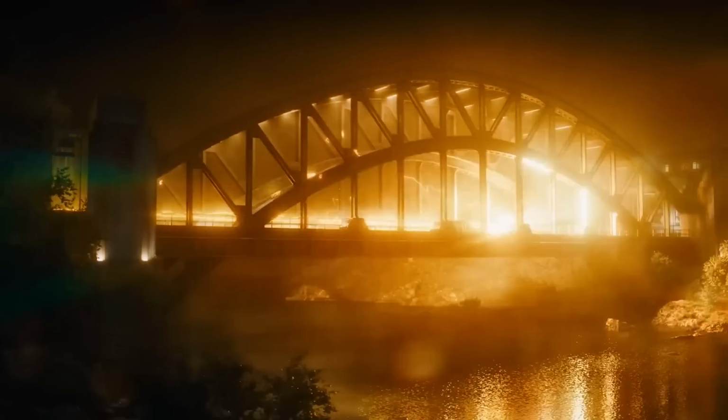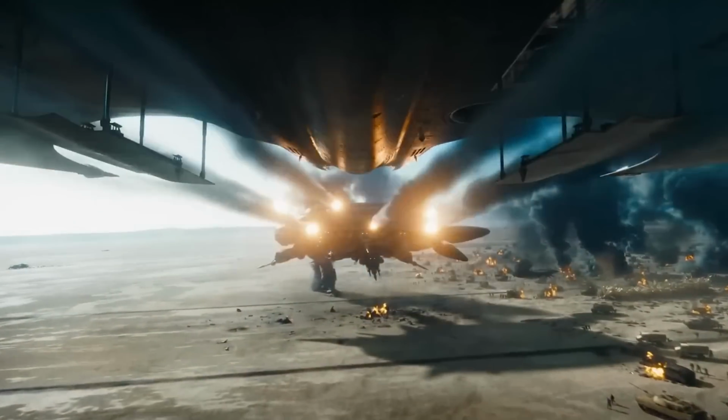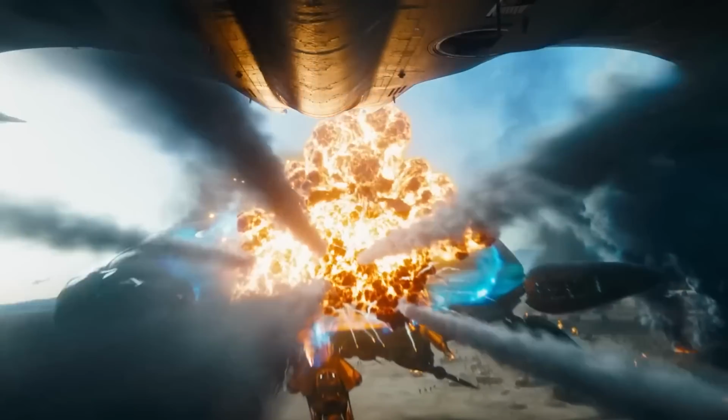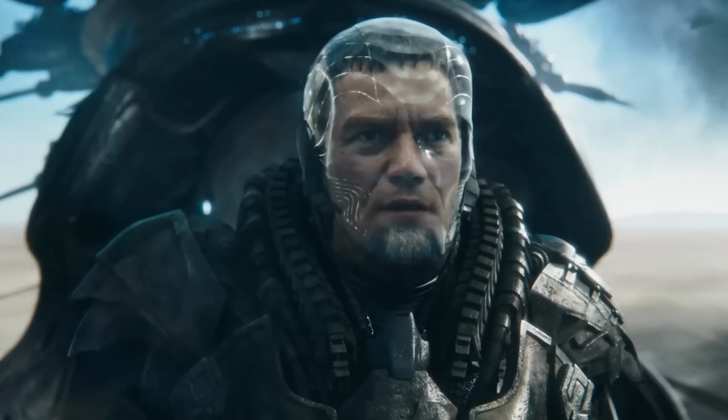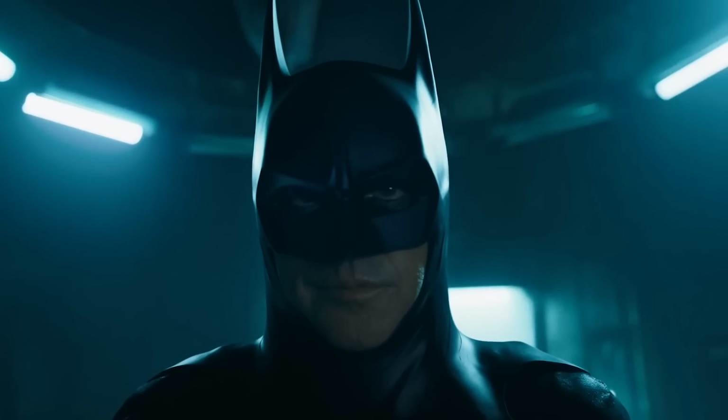We don't know much else about the story because the movie isn't based on the Flashpoint storyline, but just influenced by it apparently. Sasha Calle will play the role of Kara, and the movie will see the return of General Zod, as well as another Batman. Yep, Michael Keaton is coming back as Batman after all these years.